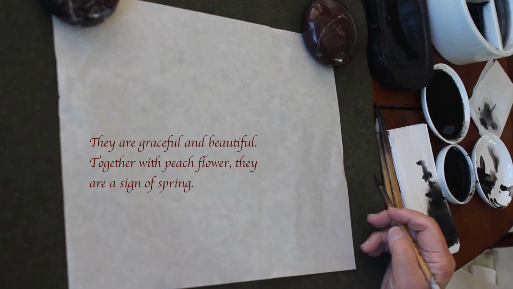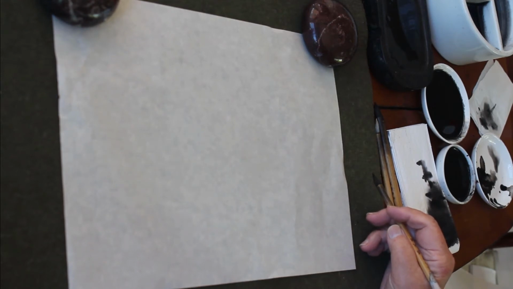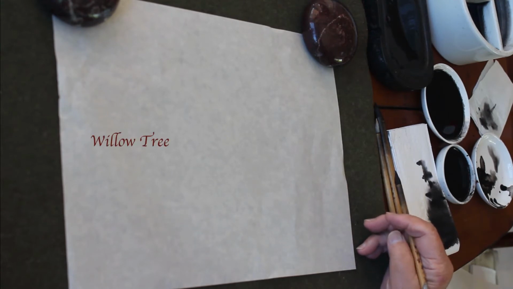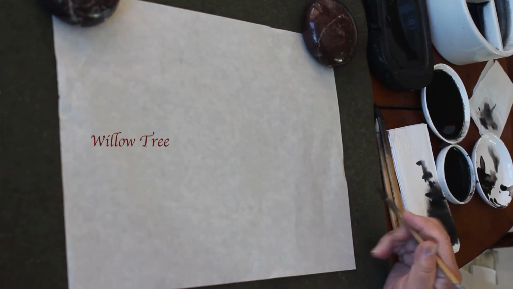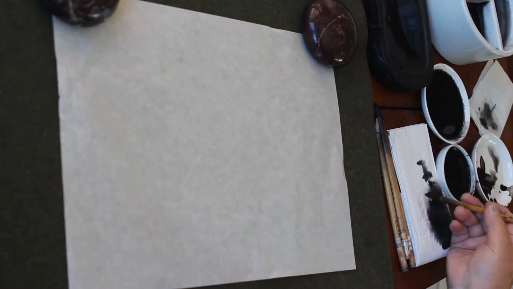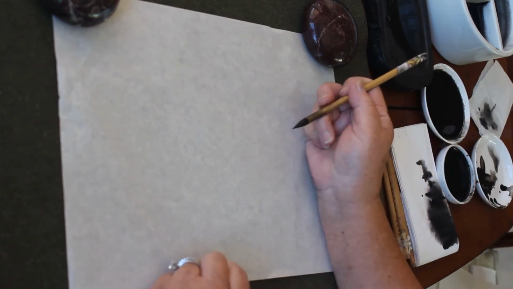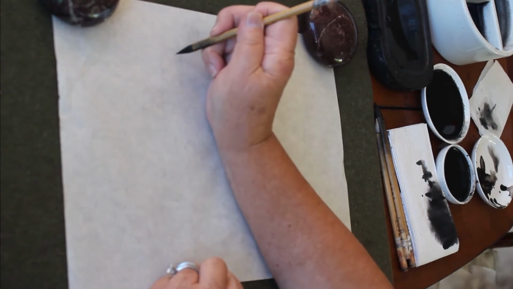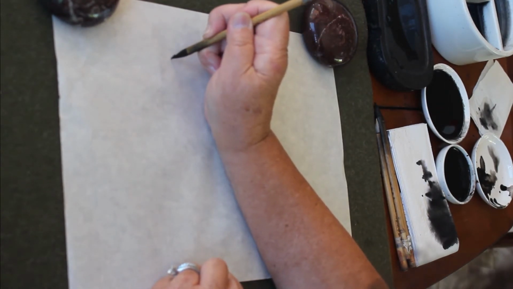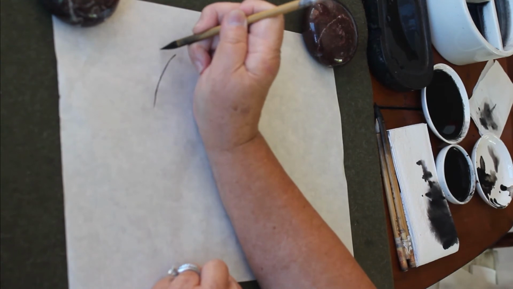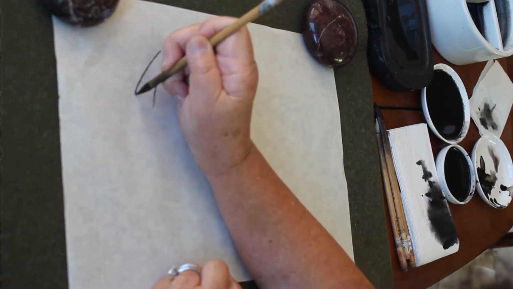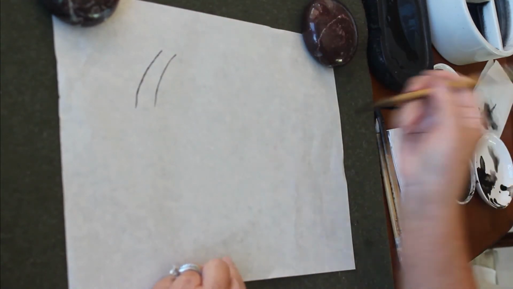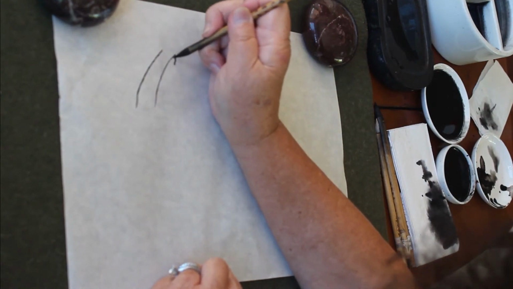So very pretty. And they grow by the little river. So that's come out, looks very pretty. So I'm going to show you how to do the willow tree. First, show you how if you do the contour style. So the leaves should like... then you have to individually draw.